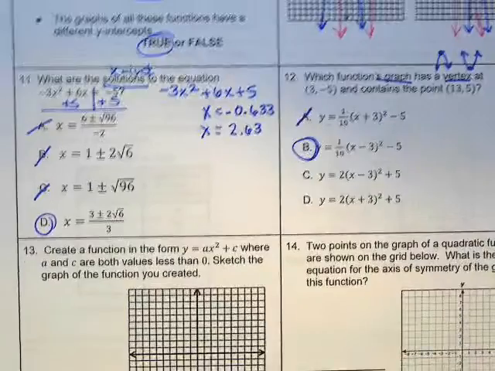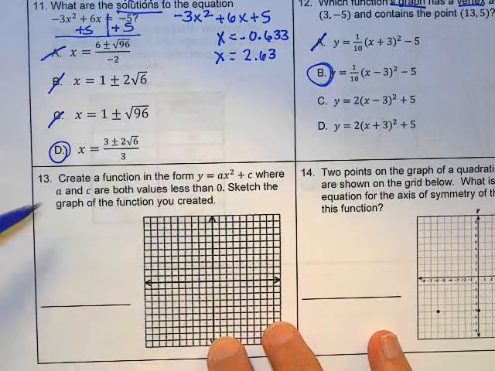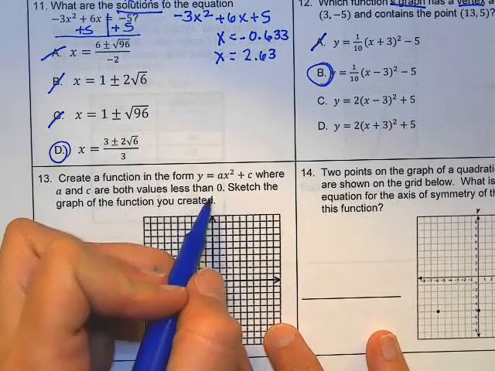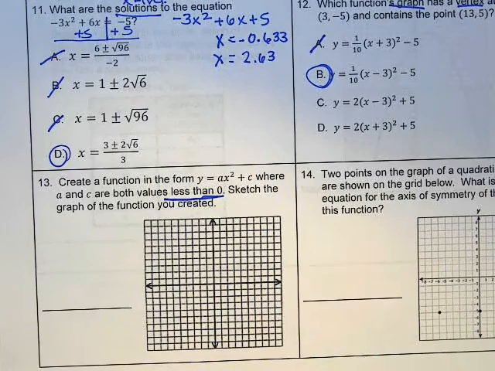All right, 13. Create a function in the form y equals ax squared plus c, where a and c are both values less than 0. Sketch the graph of the function you created.